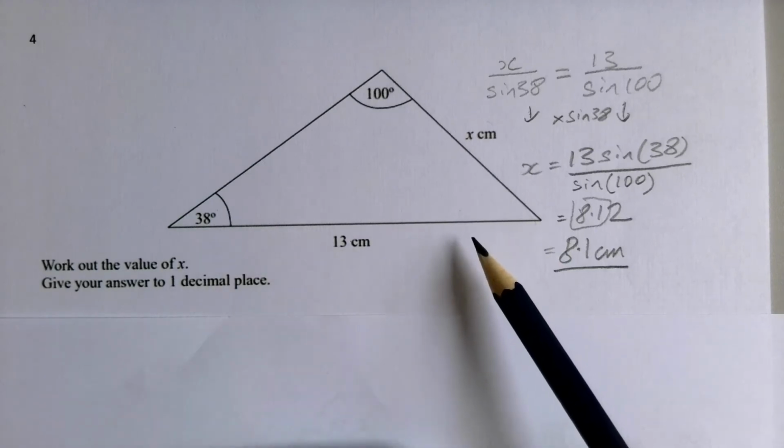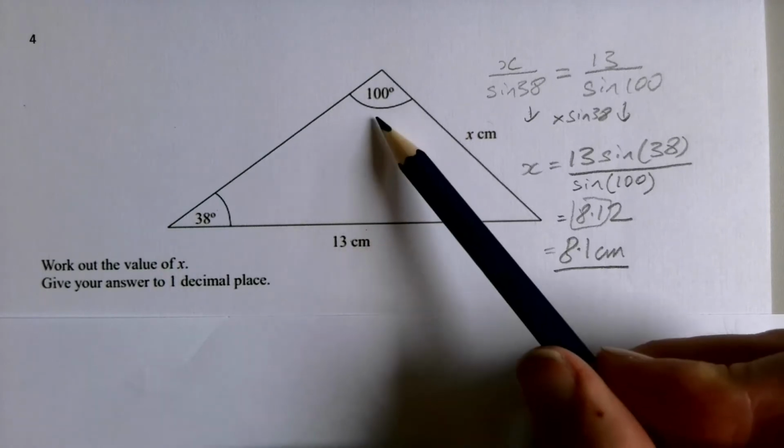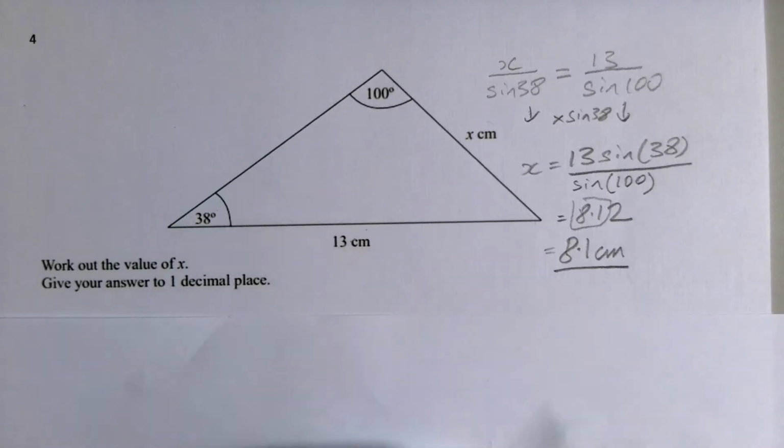That does look sensible. Oh, by the way, the longest side, remember, is always opposite the biggest angle, and the shortest side is always opposite the smallest angle, just in case you hadn't noticed that. So that's another thing you can use just to gauge how things are going.